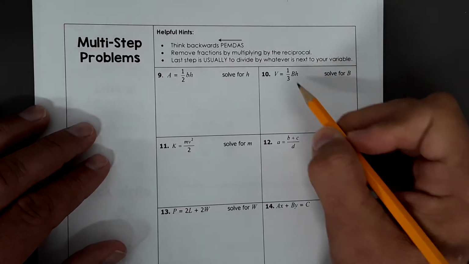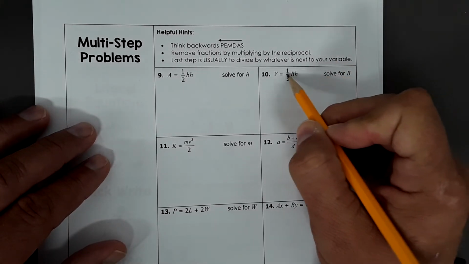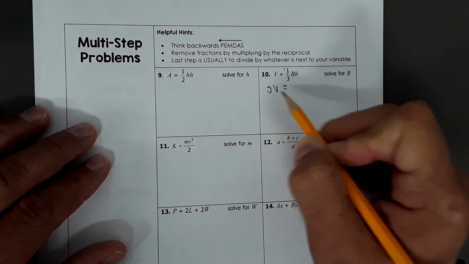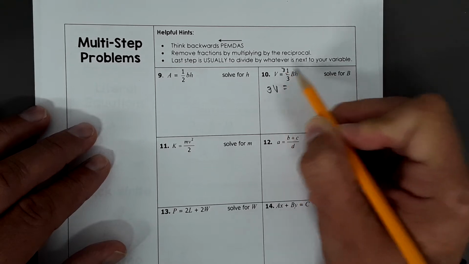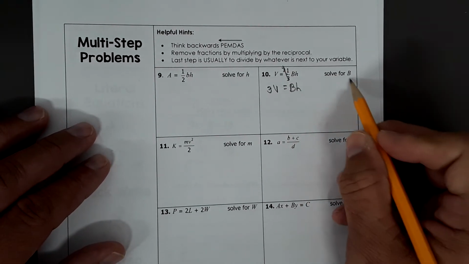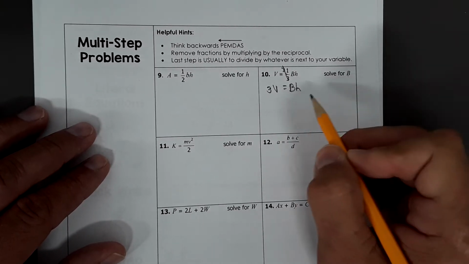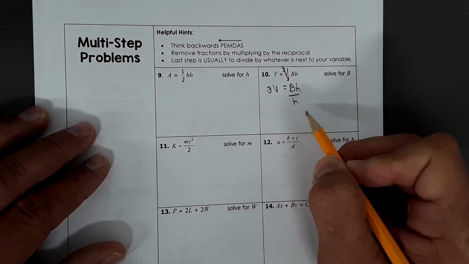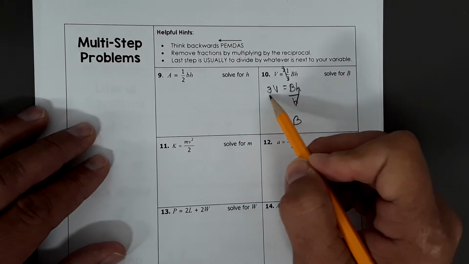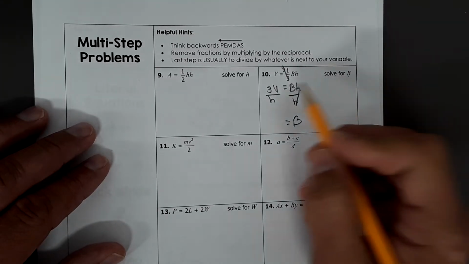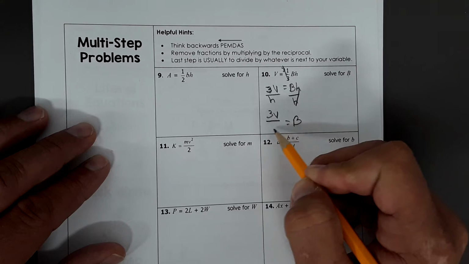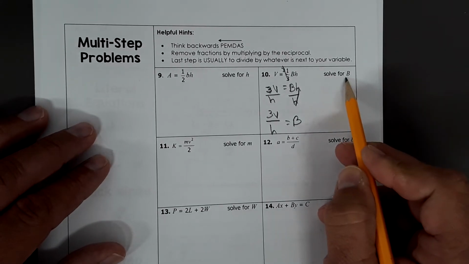Number 10. Clear the fraction, multiply by the denominator, times 3. So multiply this side times 3 would give you 3v. When you multiply by this 3, then that cancels out and leaves you with bh. And if I'm solving for b, I need to get rid of the h. Just divide, because we're undoing the multiplication, and that gives me the b by itself. But if I divide h over there, I have to divide h over there. So I'm left with 3v over h. And now I have b by itself.